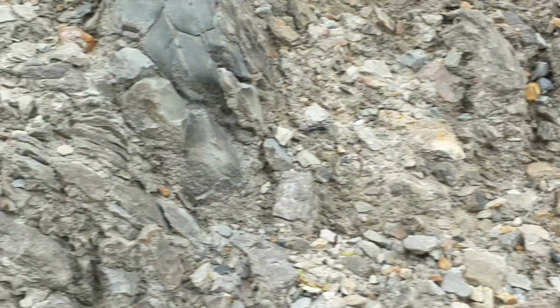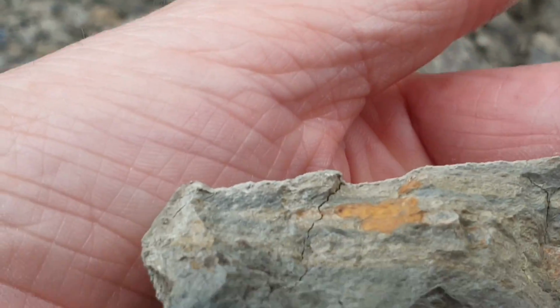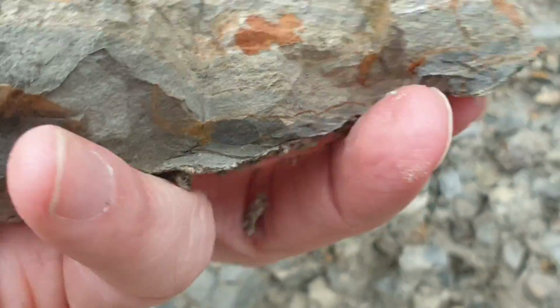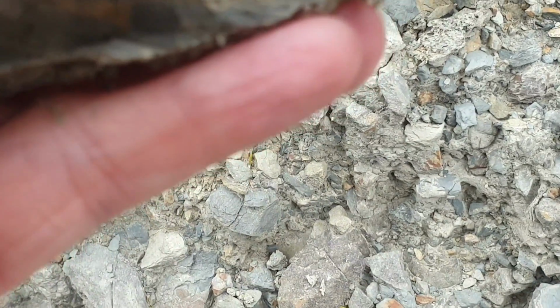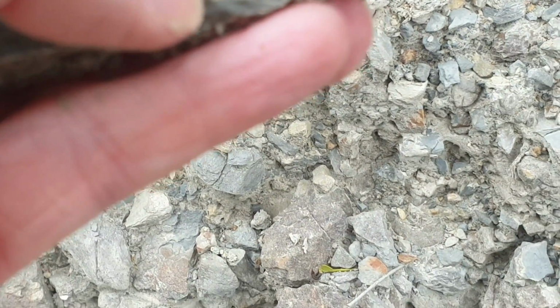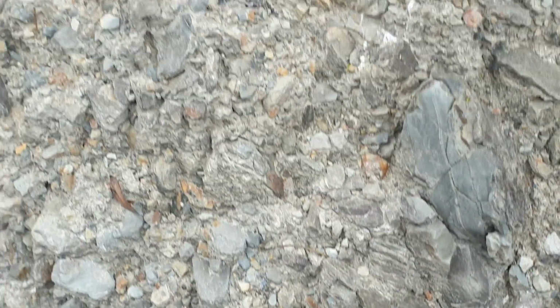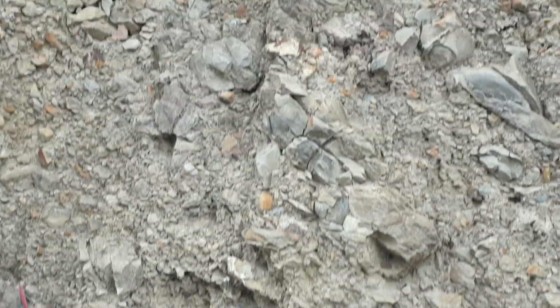So here you can see bedding. You can see the laminations within that rock. So a lot of laminations, 1, 2, 3, 4, 5, 6.